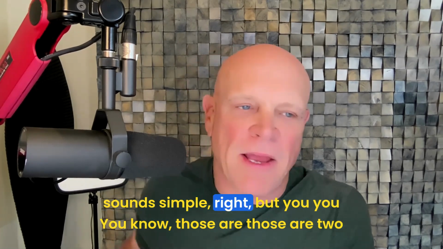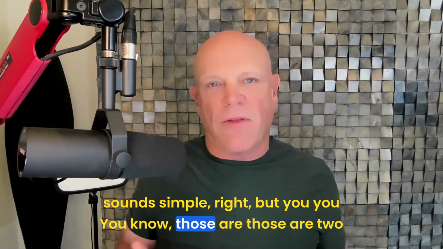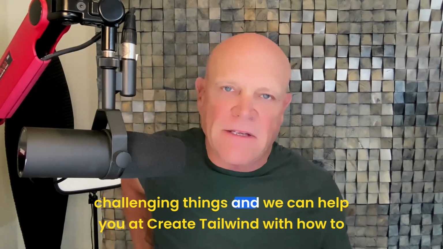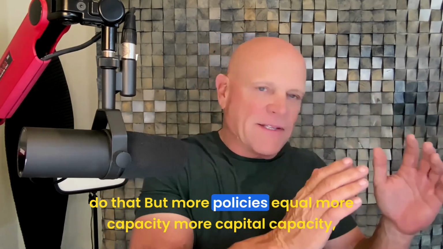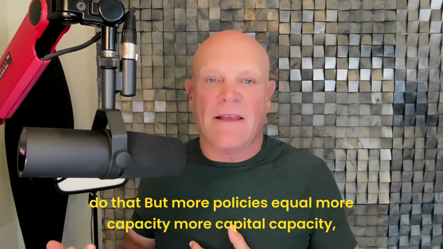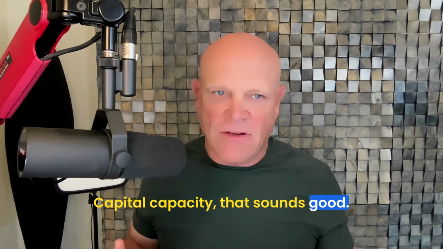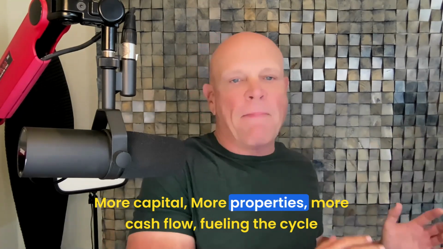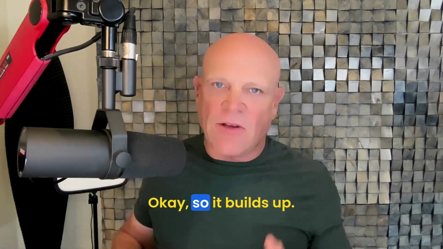Sounds simple, right? But those are two challenging things, and we can help you at Create Tailwind with how to do that. More policies equal more capacity, more capital capacity. That sounds good. More capital, more properties, more cash flow, fueling the cycle further. So it builds up.